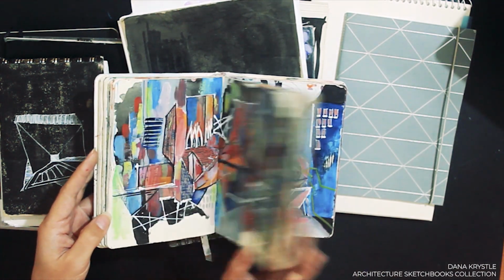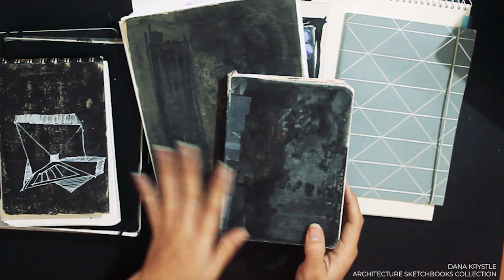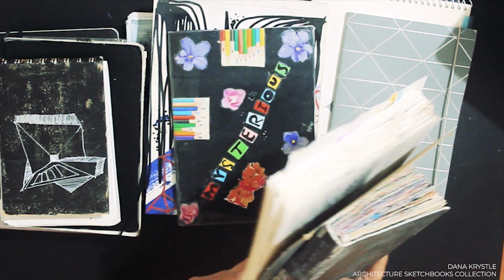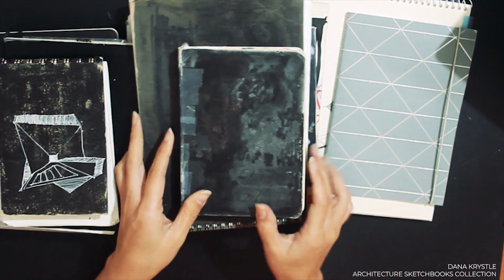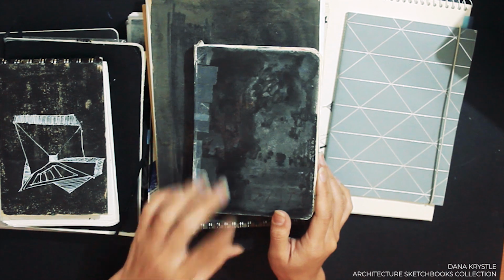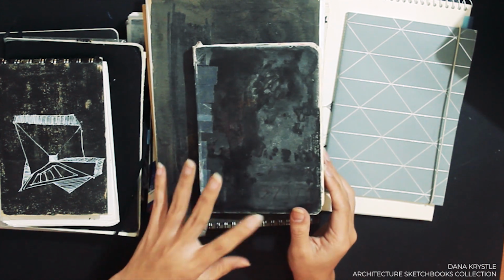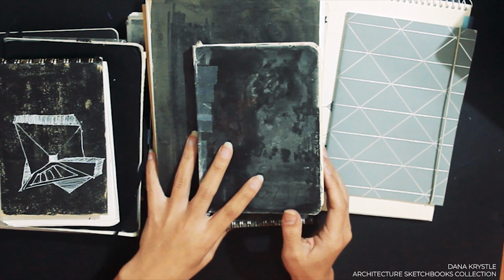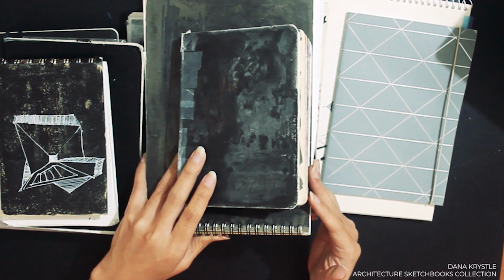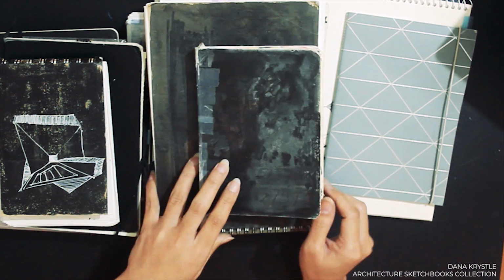But yeah, these are all the sketchbooks that I have only related to architecture. When it comes to art sketchbooks, I do have other collections, but this video is only for the architectural part. And yeah, that's pretty much it.